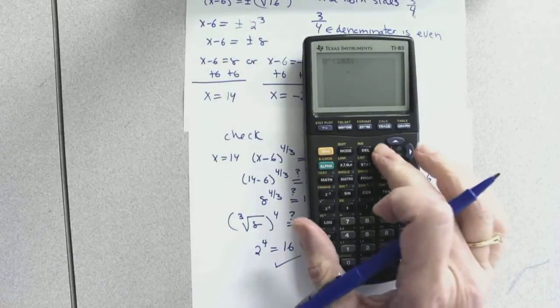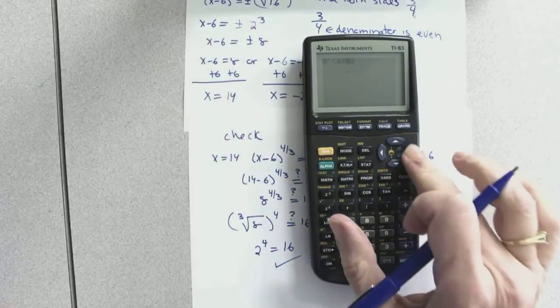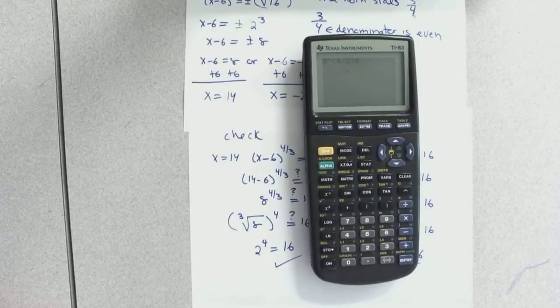Except it wasn't 2/3, it was 4/3, so 8 to the 4/3. If you have a newer calculator, an 84, where everything is already nicely neat in the exponent, you won't need the parentheses, but when in doubt, use parentheses. Extra parentheses generally aren't an issue. You press enter, and we get 16. So your calculator can do these basic roots if you've forgotten those basic values.